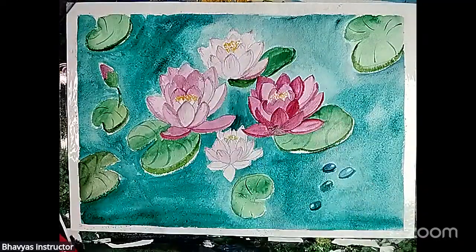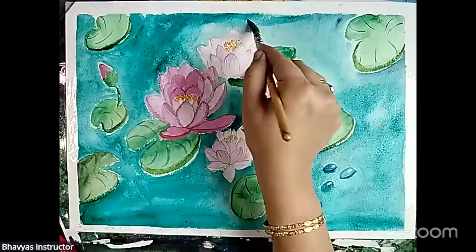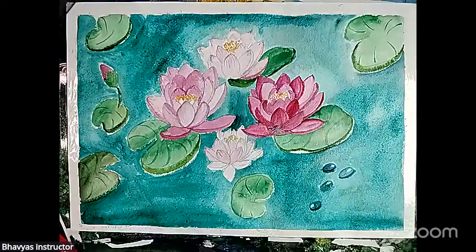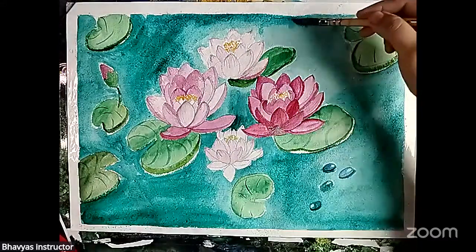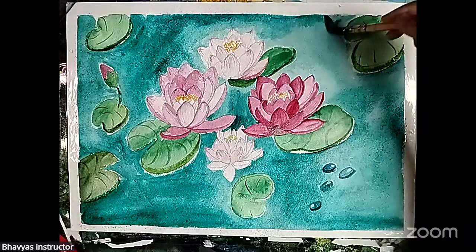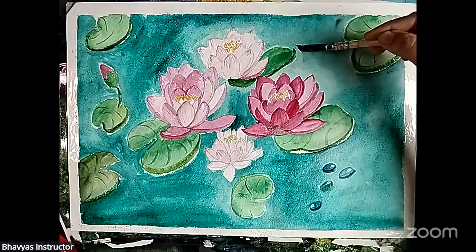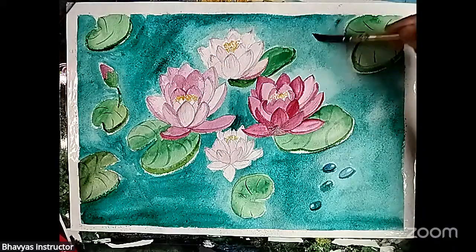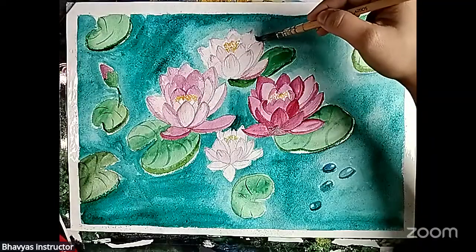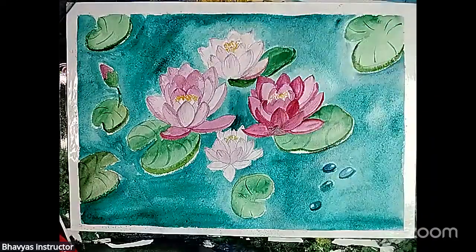So we are almost finished. I'm just making sure there won't be any sharp edges. To avoid that, I'm adding a little clear water without adding any paint. On top of that, I'm just giving a glazing look like this.